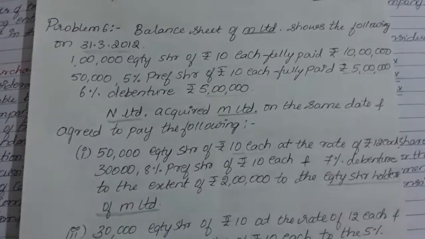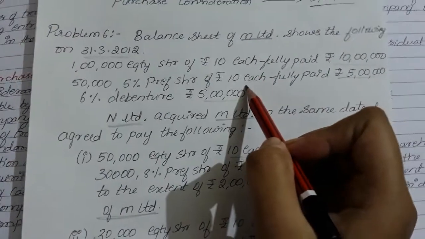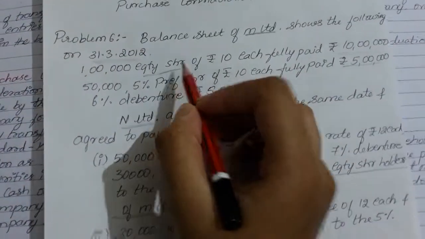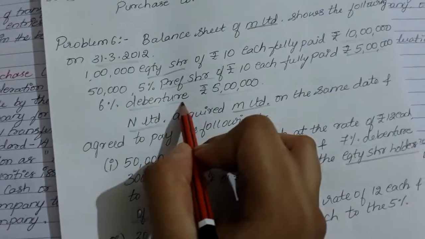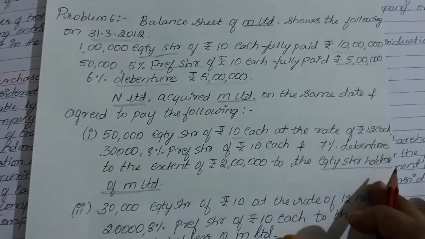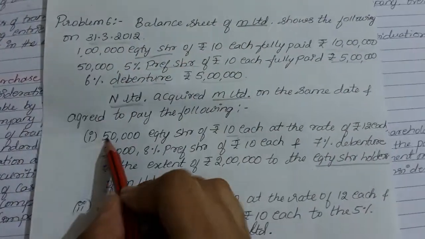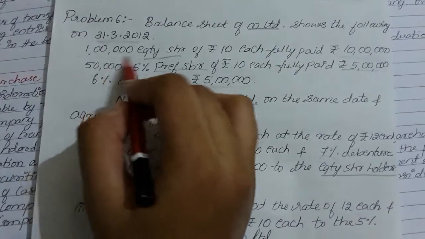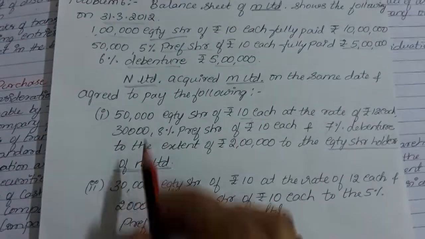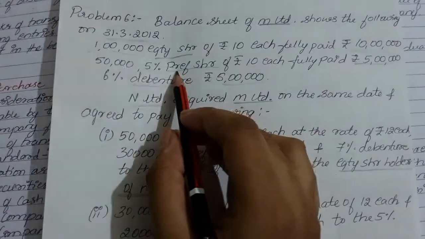So what all were there? In M Limited there were equity shareholders, there were preference shareholders, there were debenture holders. So whenever the payment is made, the first point they are given regarding the payment is to these equity shareholders. The second point is given for the payment to the preference shareholders.